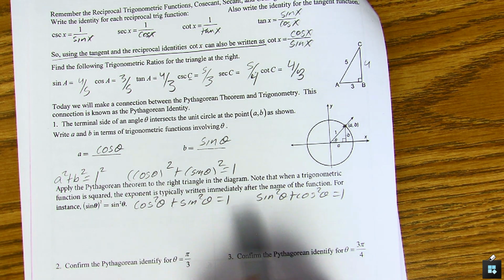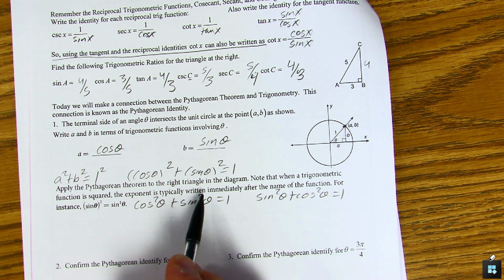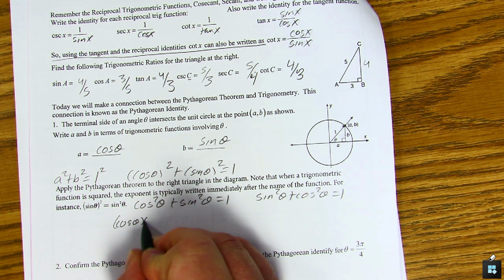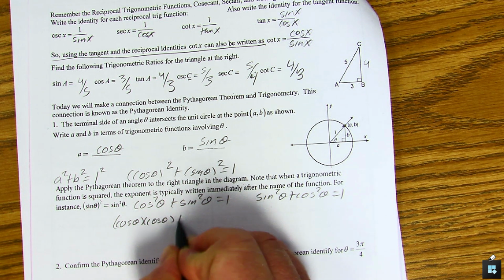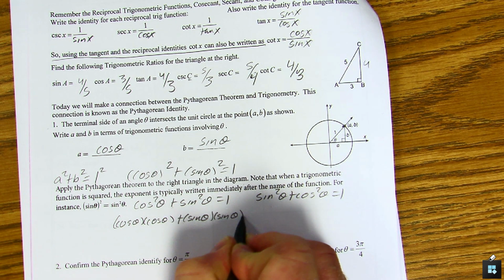Either one will work. One other way that you could write cosine squared and sine squared is you could write the cosine of theta times the cosine of theta plus the sine of theta times the sine of theta equals 1.